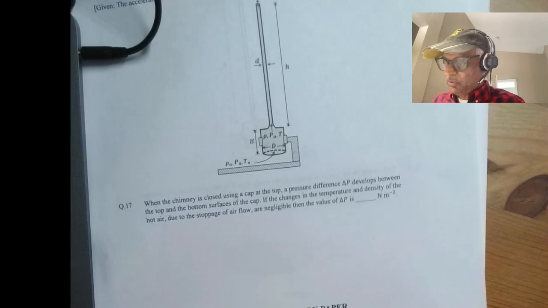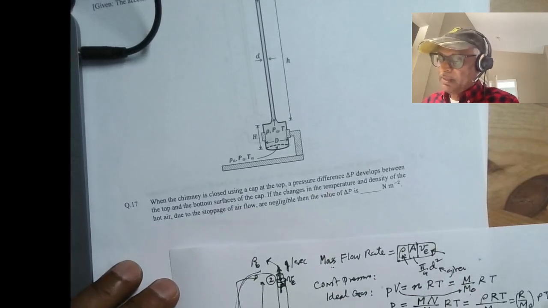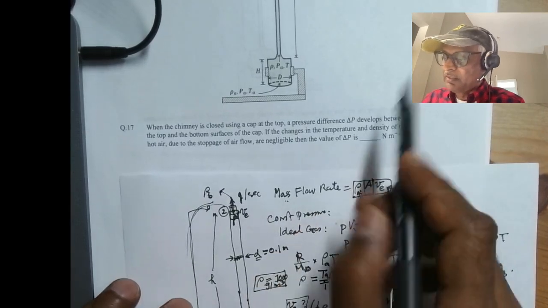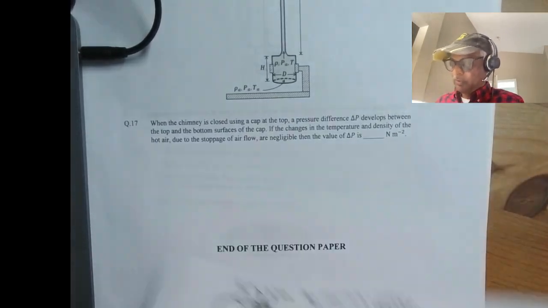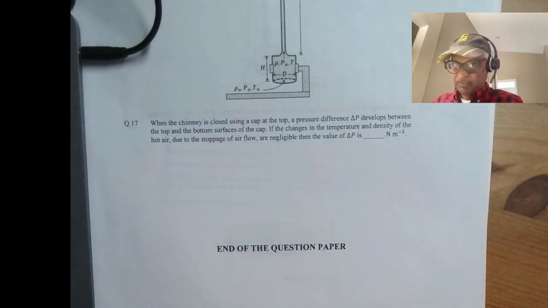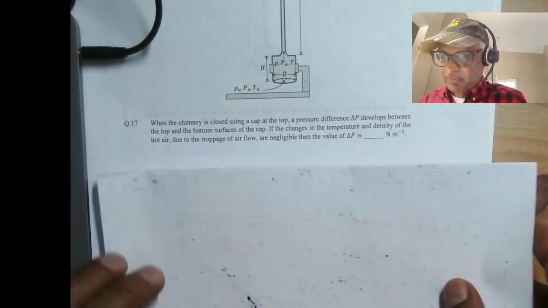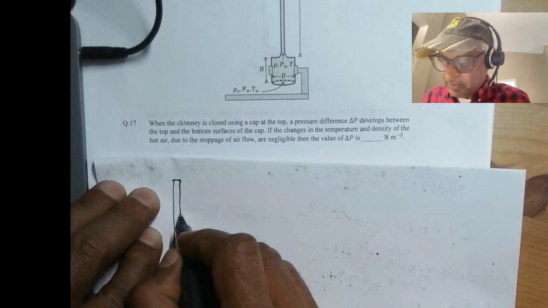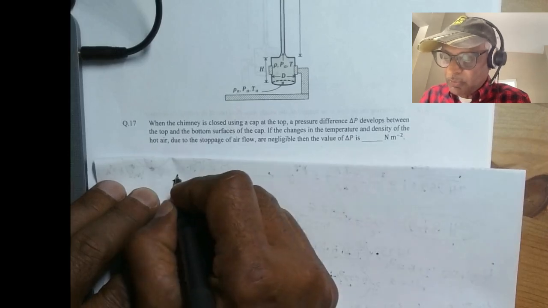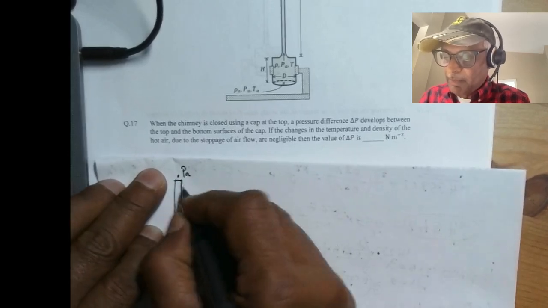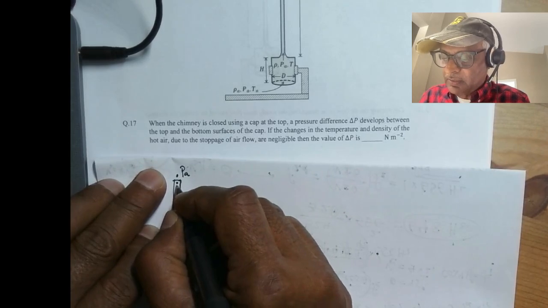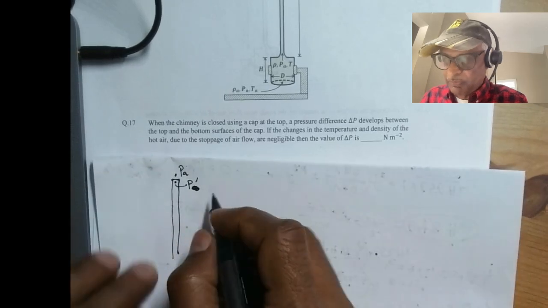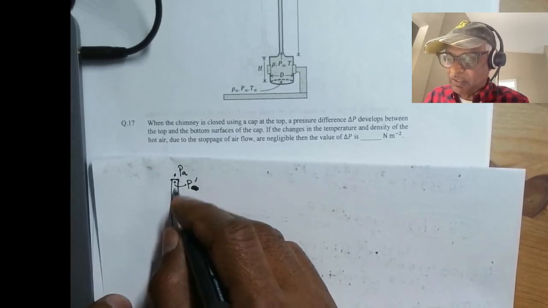So when it's closed, the question is the pressure develops, right? So let me draw this. So when we have closed this, outside over here is PA, but down here is P prime, because it can't escape, so it's going to build up.